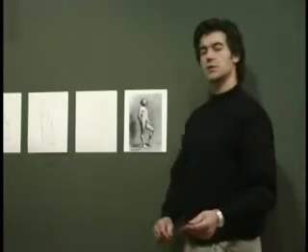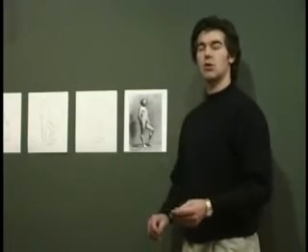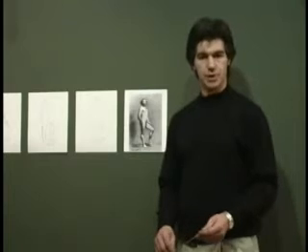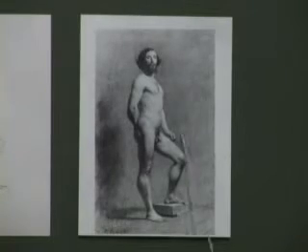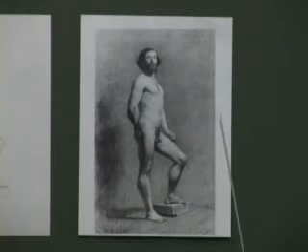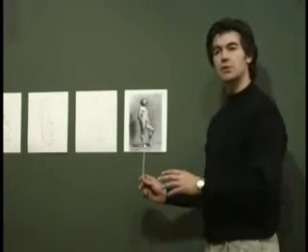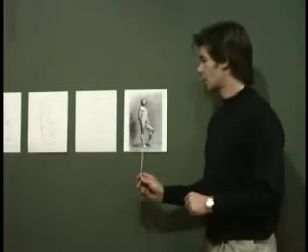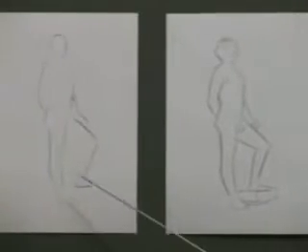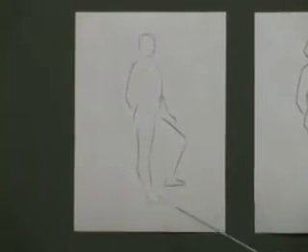All right, now before we actually get in front of the model, let's just go over the early stages of the figure drawing. Now we're going to use this fully rendered drawing here as our model, as our finished drawing. And let's break it down to the first three steps of the figure drawing. Now we have way down here at the end what we call the gestural construct.